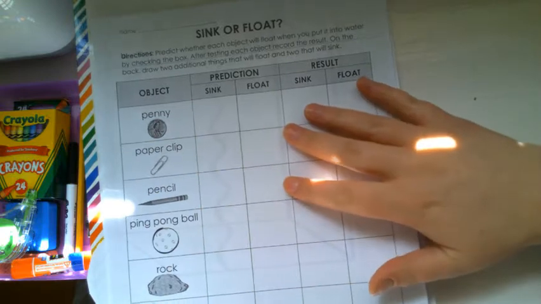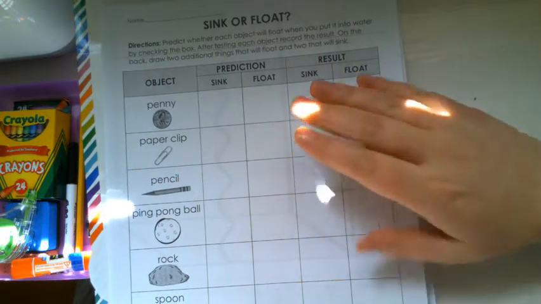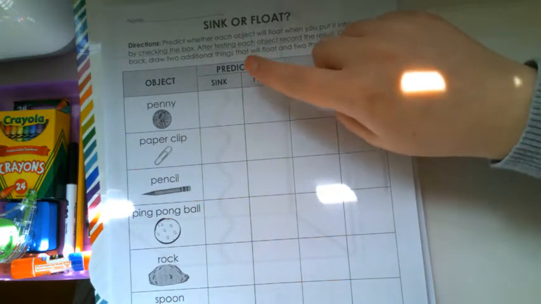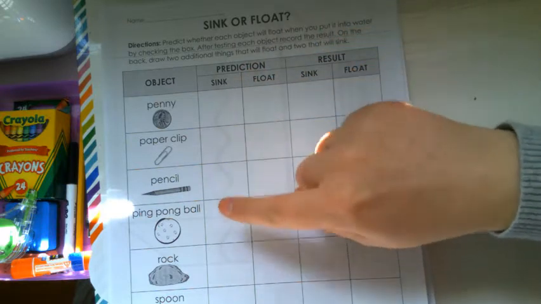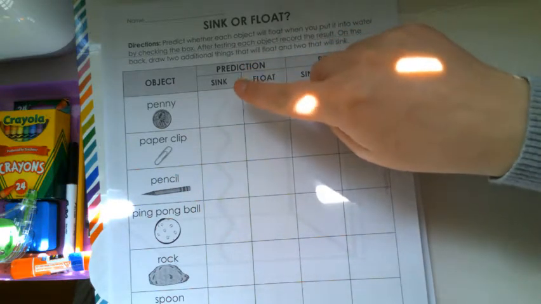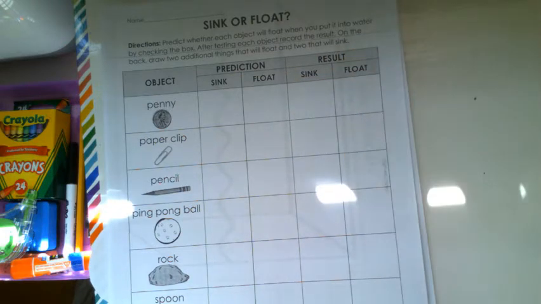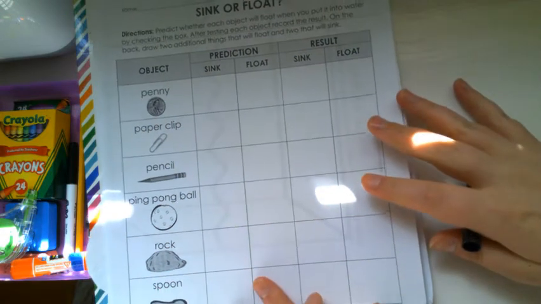Okay, so the first step is we need to predict. We need to make our prediction if all of these different objects will sink or float. A prediction is when we make a really good guess if things will sink or float. So what I want you to do now is put a check mark for each one of these objects.